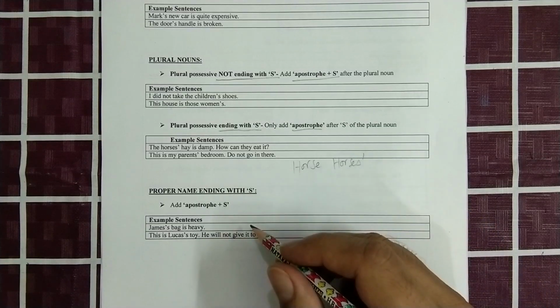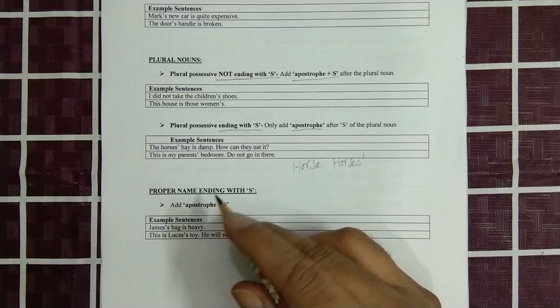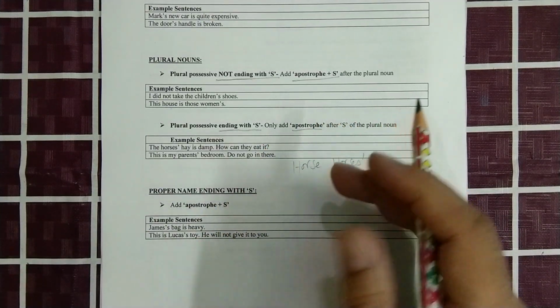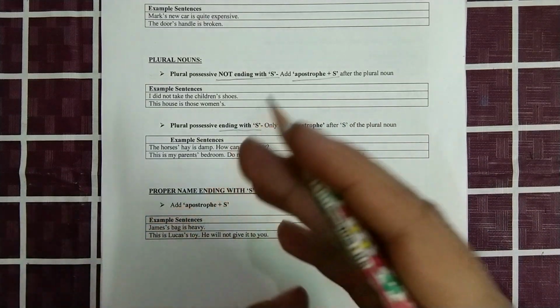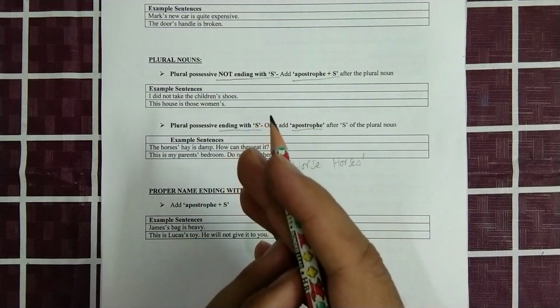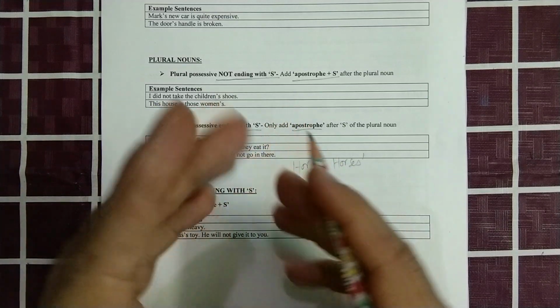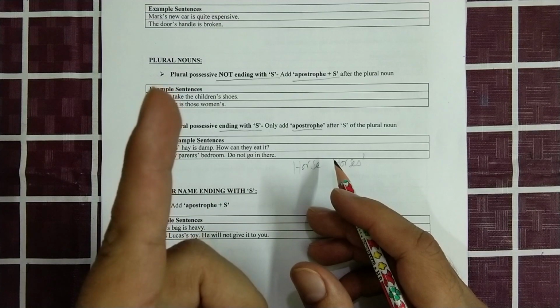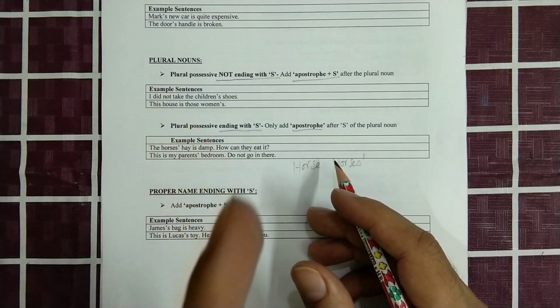So now we have proper names ending with s. What do you mean by proper name? Before proper name, let me tell you about common name. Common name means, if it's a boy, you know that it's a boy. If it's a girl, you know that it's a girl. But how do we specify that this is John? When you start giving names to them, it becomes a proper name.